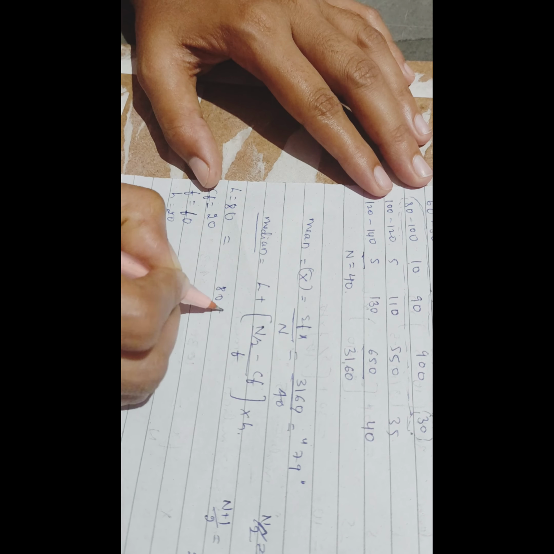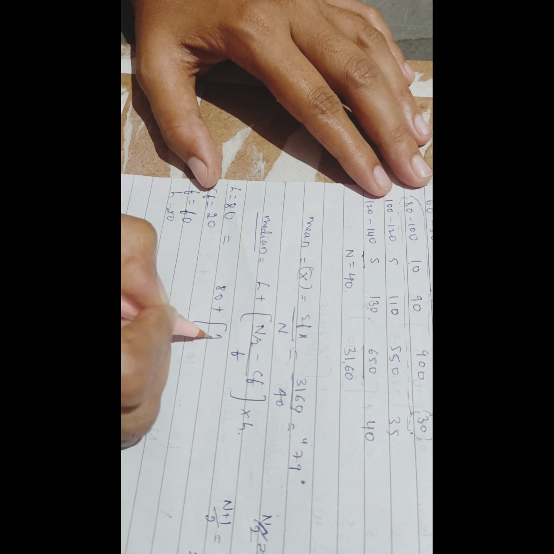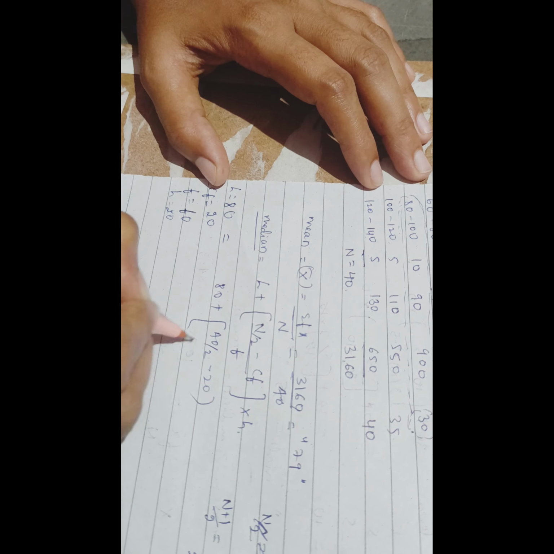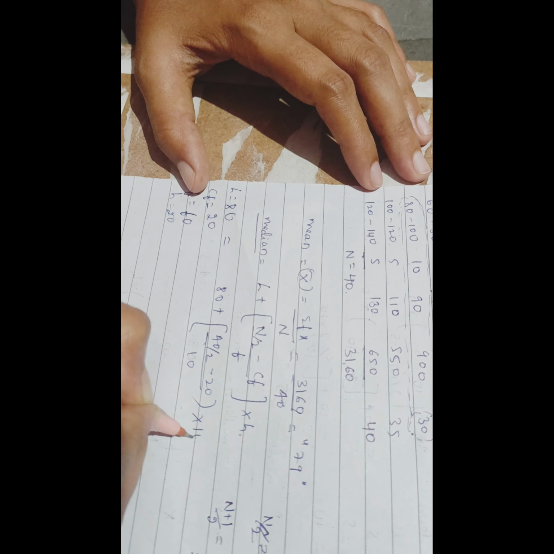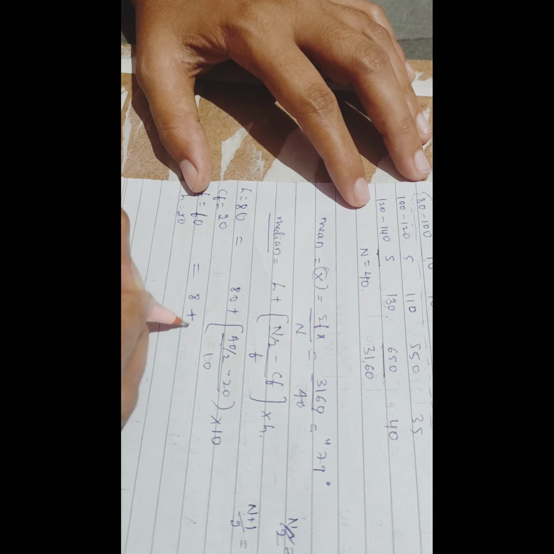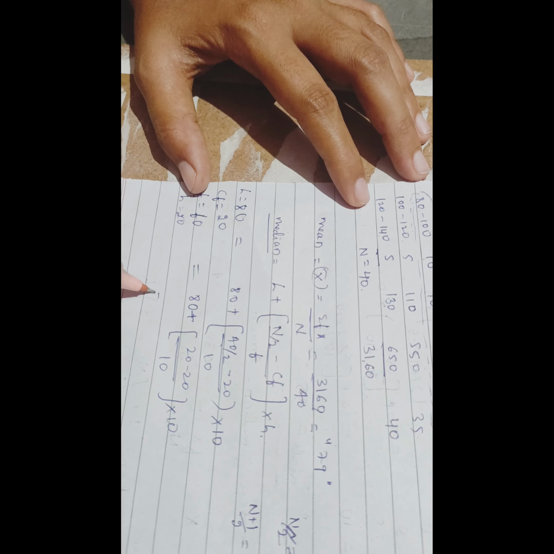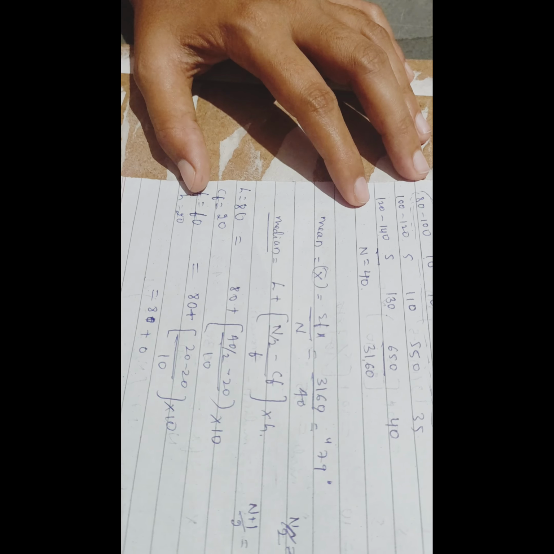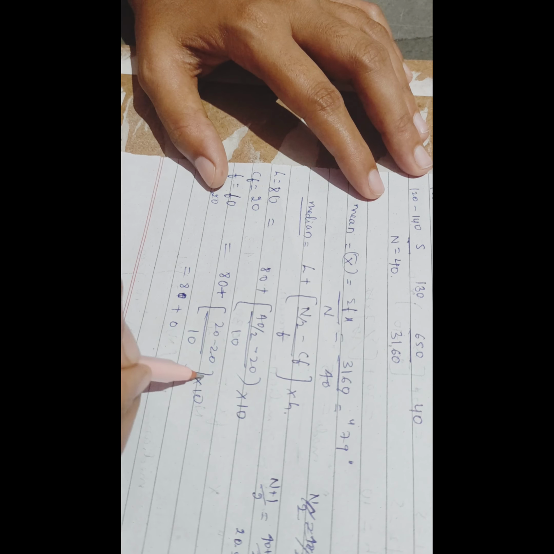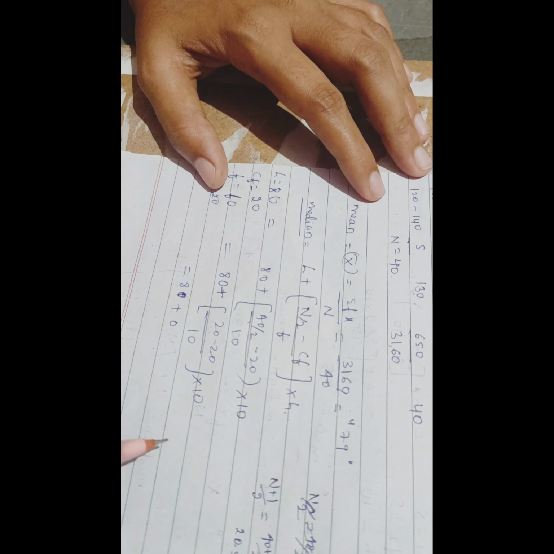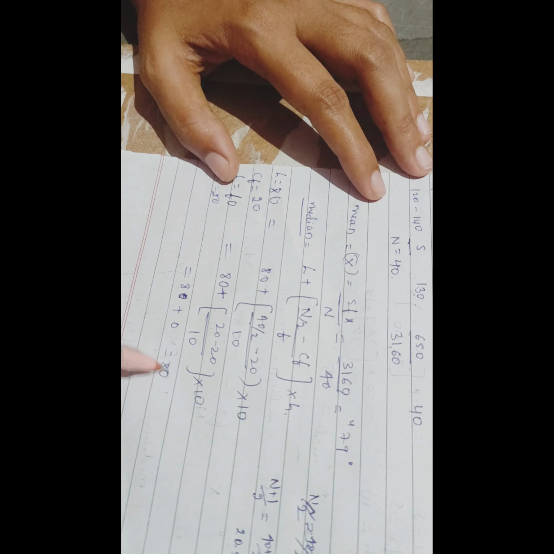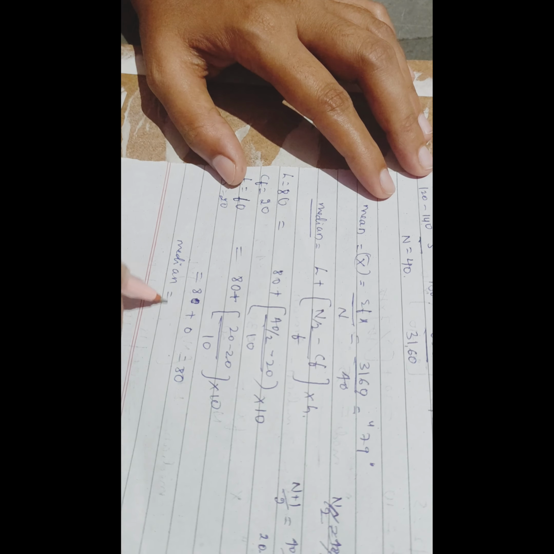So 80 plus ((N by 2, which is 40 by 2, minus 20) divided by f, 10) into 10. So here 80 plus (20 minus 20) divided by 10 into 10 means 80 plus 0, because 20 minus 20 is 0, 0 divided by anything is 0, and multiplication by 0 is 0. So 80 plus 0 is equal to 80. So our median is 80.